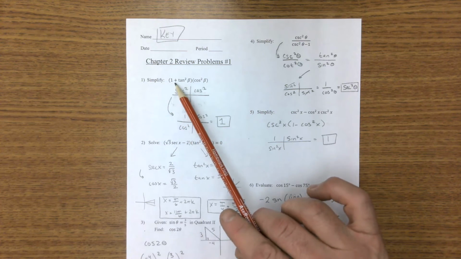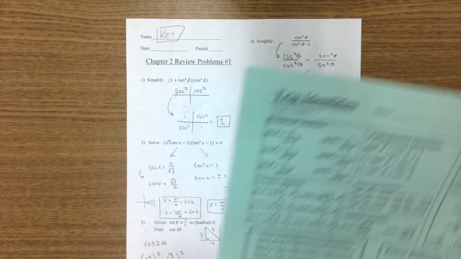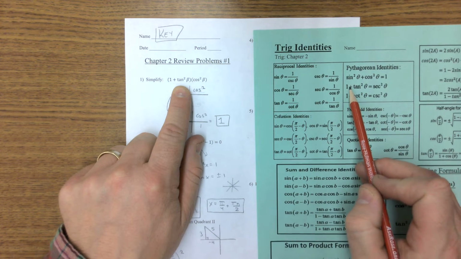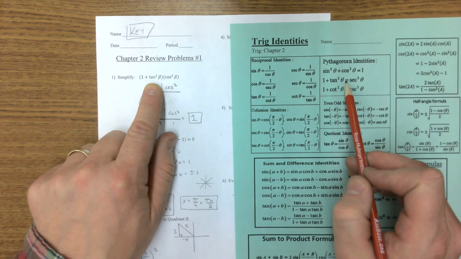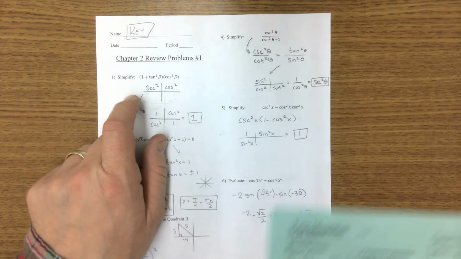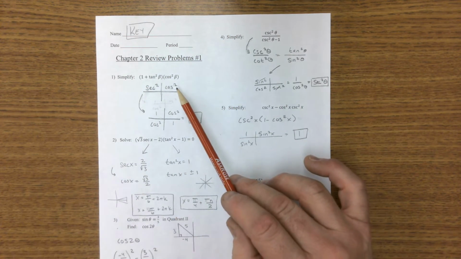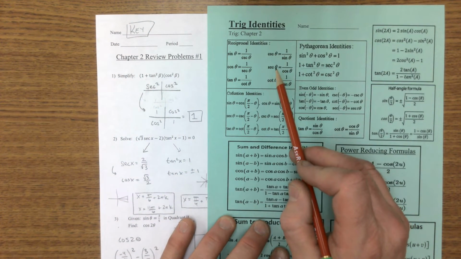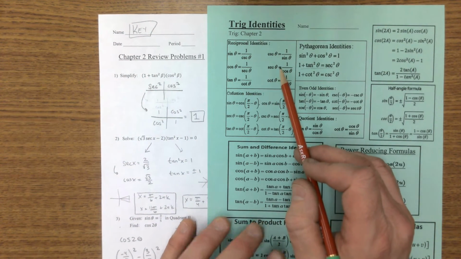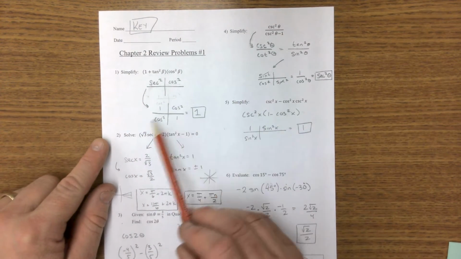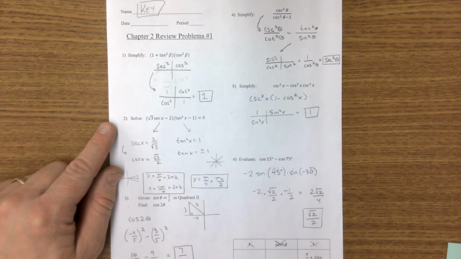Problem number 1, we're going to simplify this. Well, right here, this first identity is right there, that 1 plus tangent squared is equal to secant squared. So I can use this identity, put secant squared there, going to leave cosine alone, and then I can also use the follow-up identity here that secant is a reciprocal of cosine, so I can just put the cosine squared down there, and now everything will divide away nicely to 1.